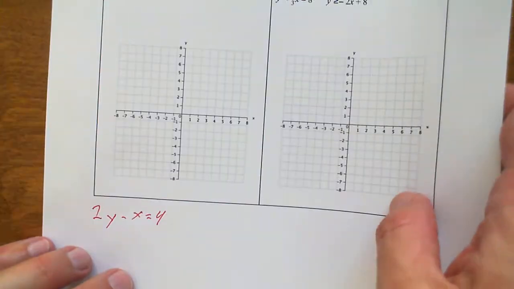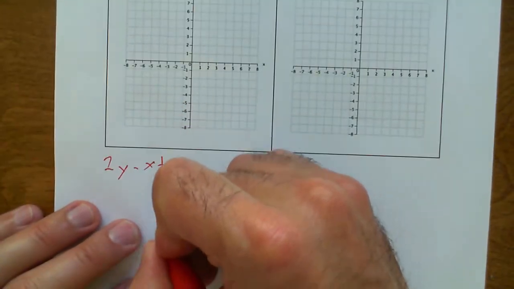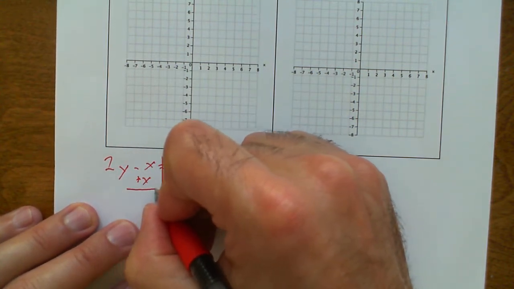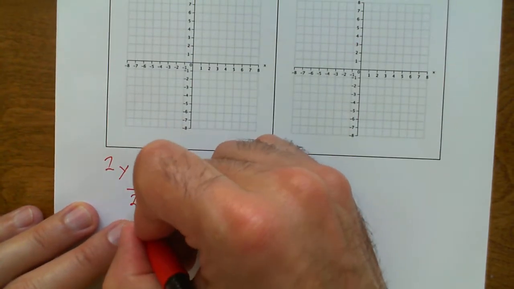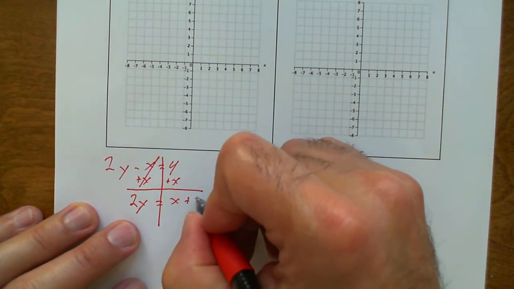Get y by itself. So let's draw our line. What's next to our y? We got the negative x, so we add x. And that goes away. Bring down our 2y equals x plus 4.